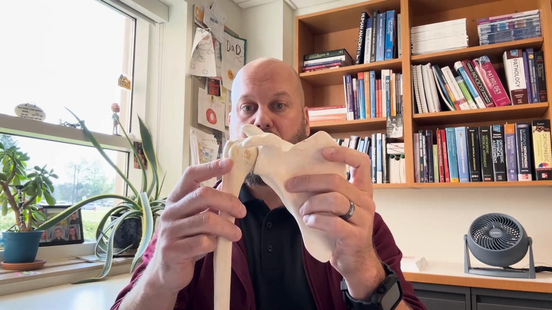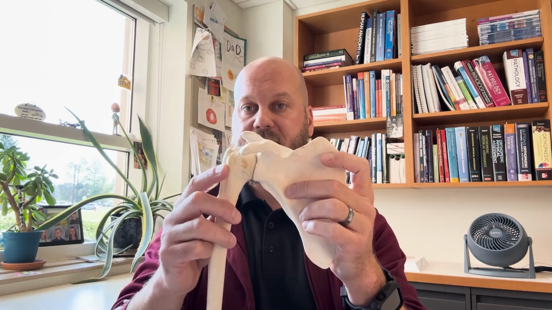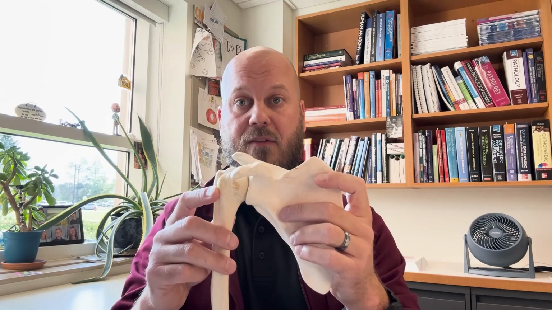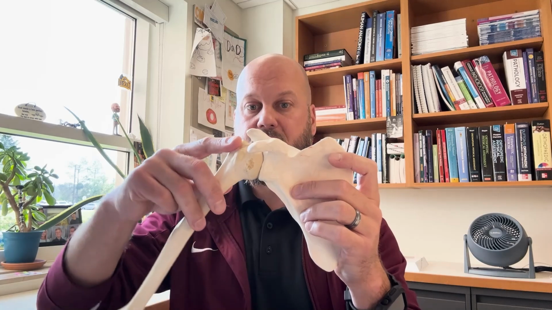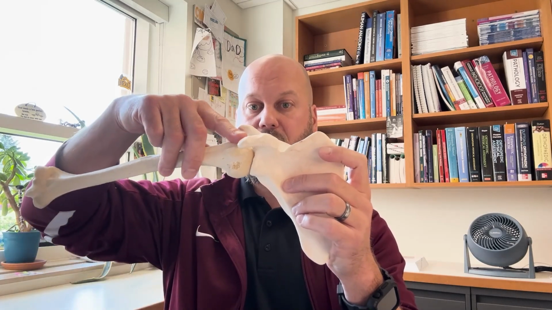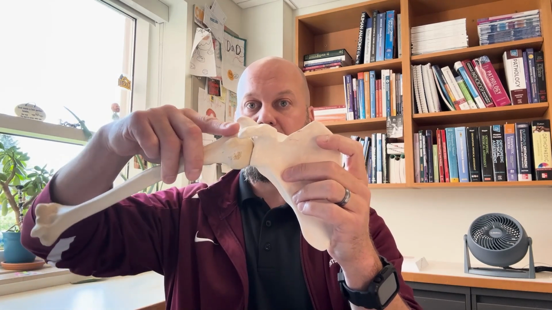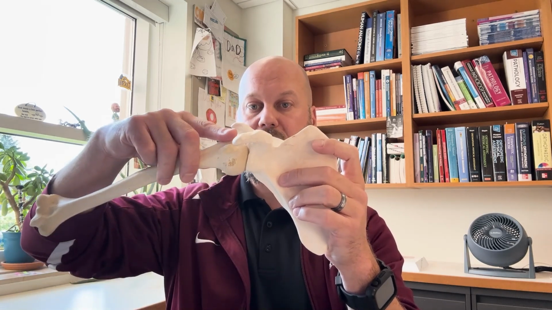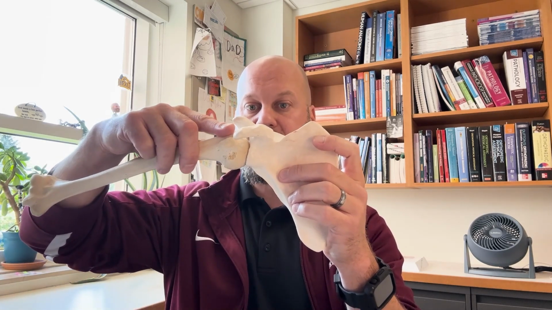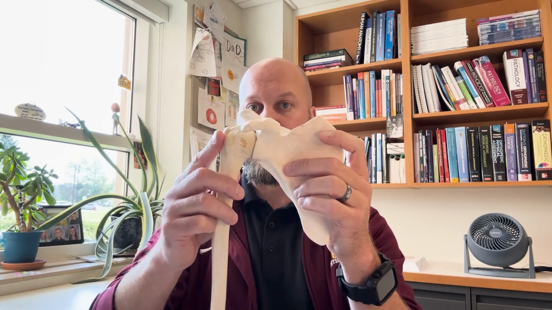arthrokinematic movement. So as we move into abduction, we're also going to tap into our convex and concave rules. We're moving a convex humeral head on the concave glenoid fossa. So we're going to get a superior roll and an inferior glide, and you can see the inferior gliding of the humeral head within the glenoid. And then with adduction, we're going to get an inferior roll and a superior glide.